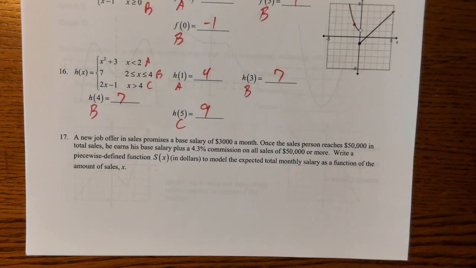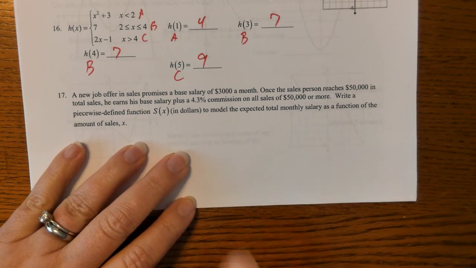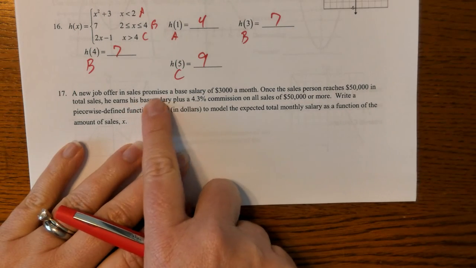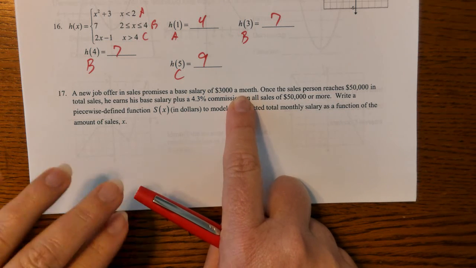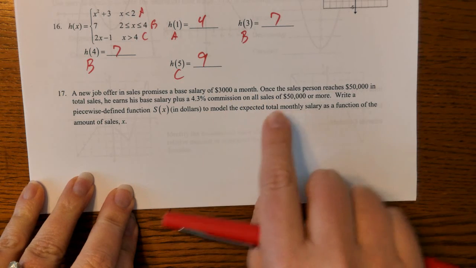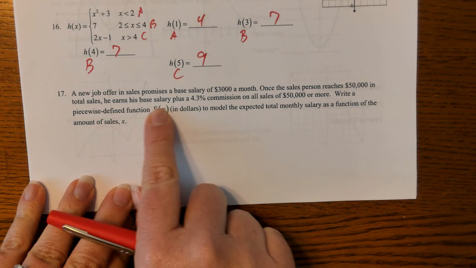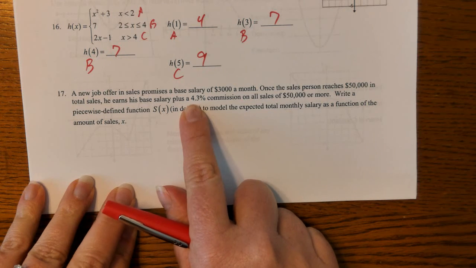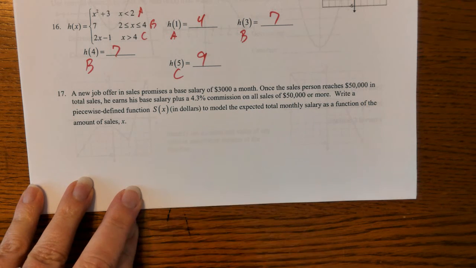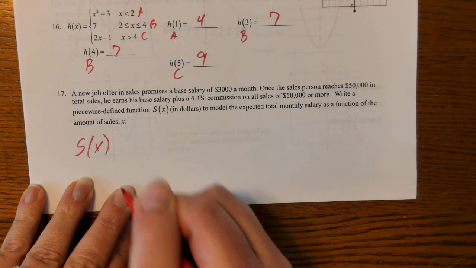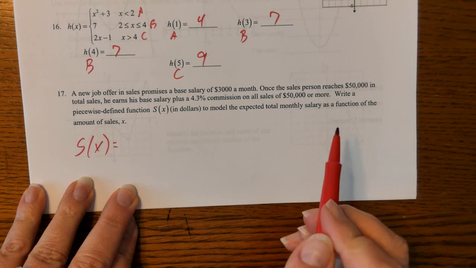And then there's one word problem. There are times when piecewise functions apply in word problems, so let's look at an example. A new job offer in sales promises a base salary of $3,000 a month, so that means you're guaranteed to make $3,000 as your monthly salary. Once the salesperson reaches $50,000 in total sales, he earns his base salary plus a 4.3% commission on all sales of $50,000 or more. Write a piecewise function defined as S of x to model the expected monthly salary as a function of the sales.